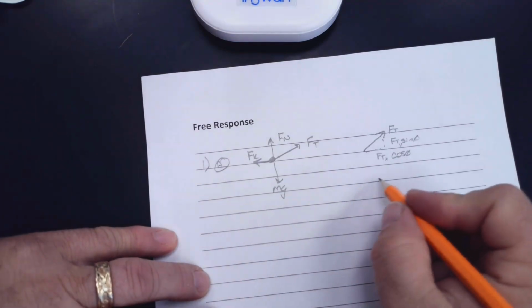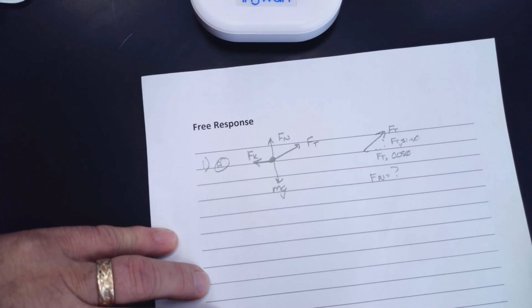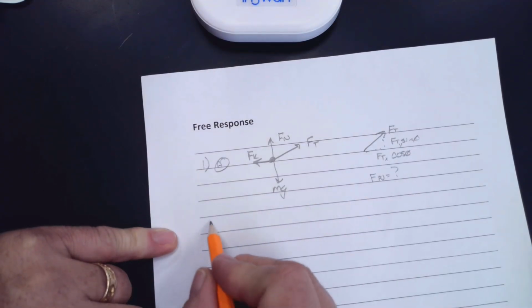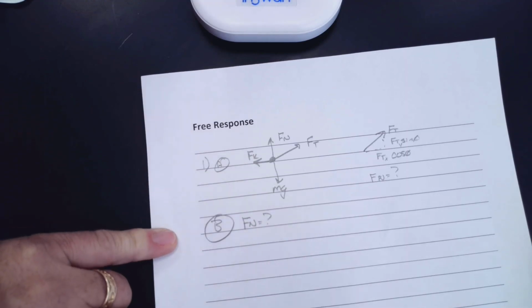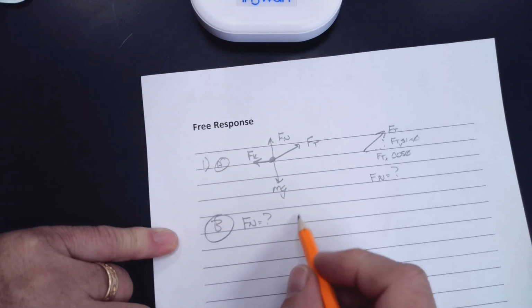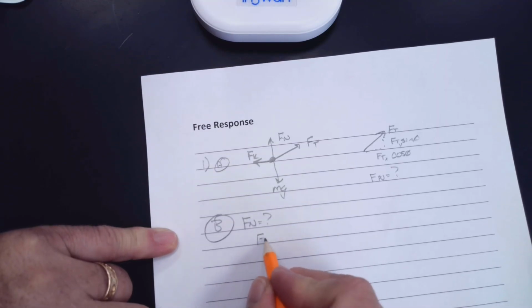And that's just a reminder to make sure that I use that. And then they want to know F of n, using the forces. This is for B, there's my A, my B. They want to know what my normal force was, using just variables. Well, the only forces that matter are the sum of the forces in the y direction.